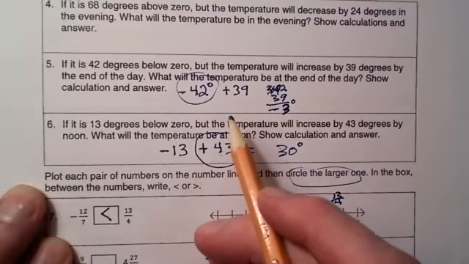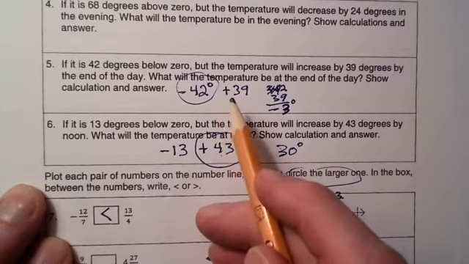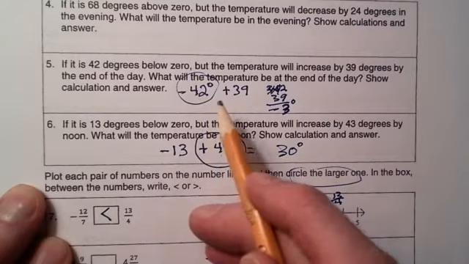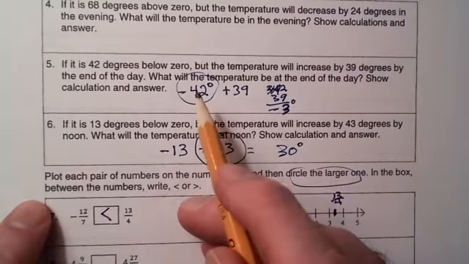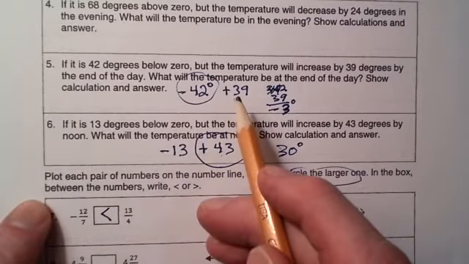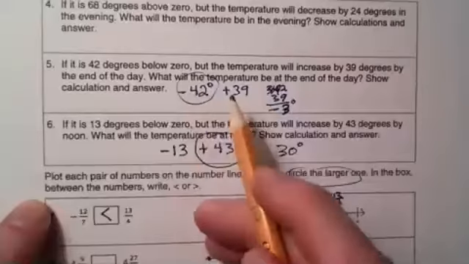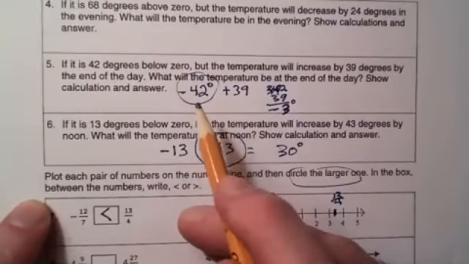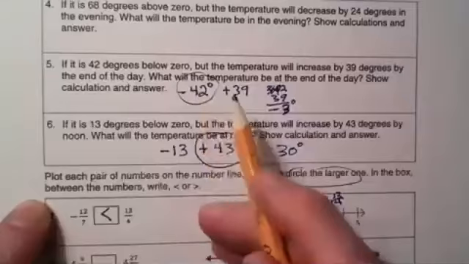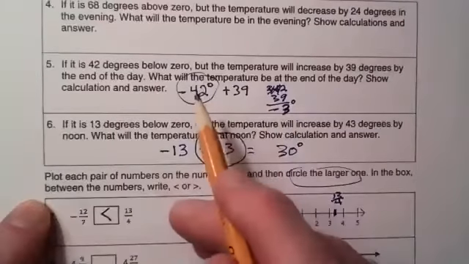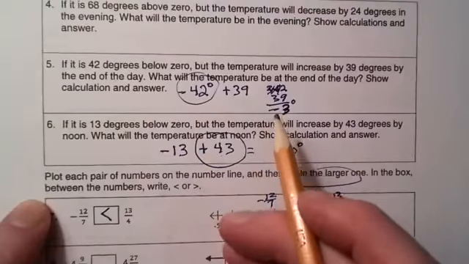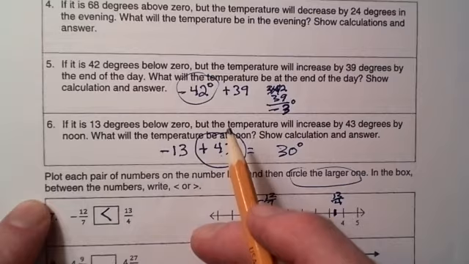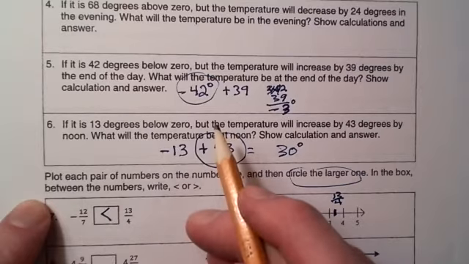If it's minus 42, you remember when you're adding integers that are opposites, like a minus and a plus, just subtract and keep the sign of the greater number. So 42 minus 39 is 3. 42 is the greater number, so it's minus 3 degrees. That's how I would do number 5.